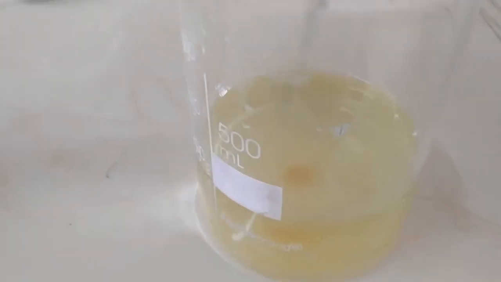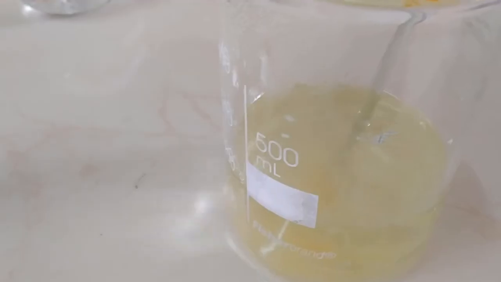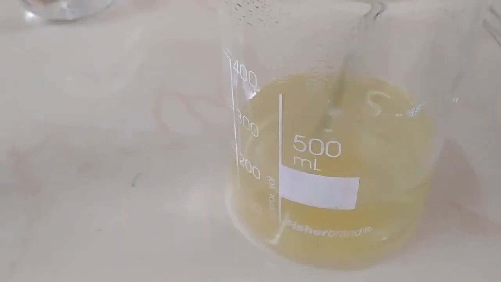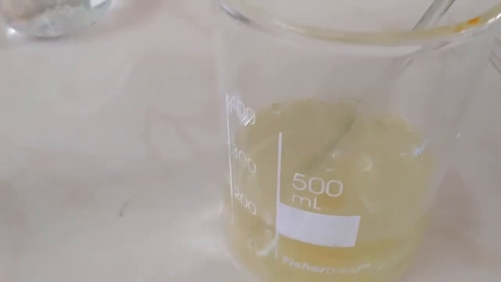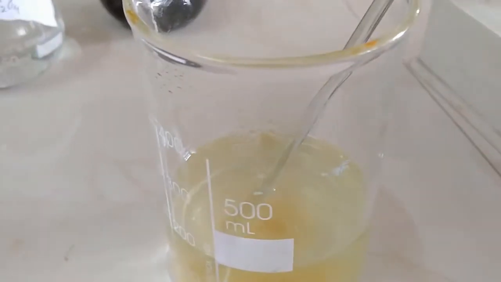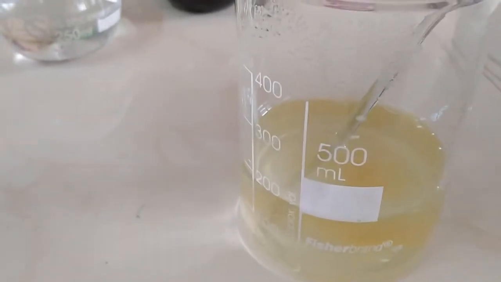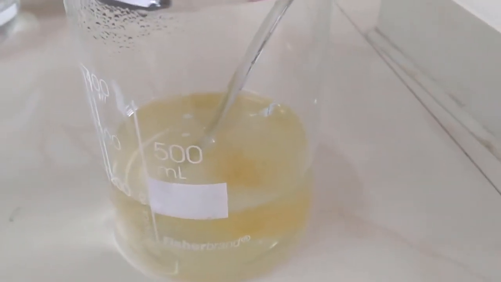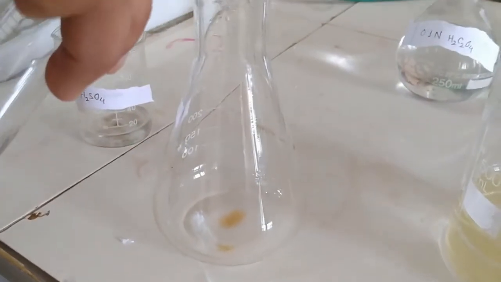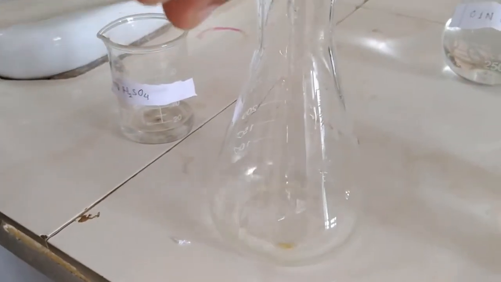Now we prepare the Mohor salt by adding 5 gram of Mohor salt, approximately 250 ml water and 10 ml of 4 normal sulfuric acid. We also add approximately 5 ml phosphoric acid in the solution. Now we take approximately 20 ml of Mohor salt in a conical flask.